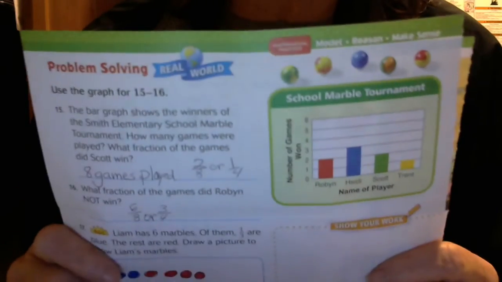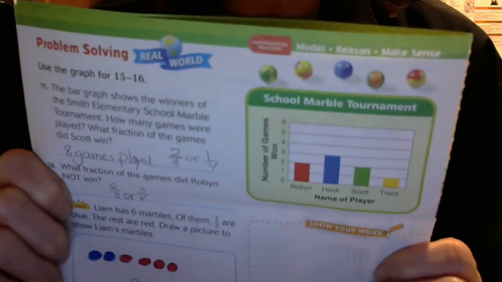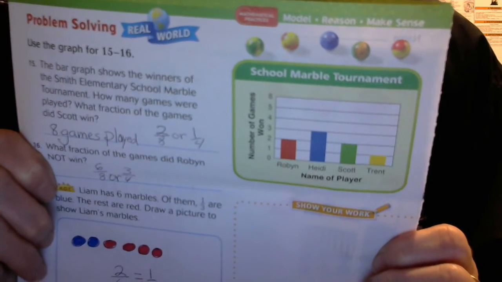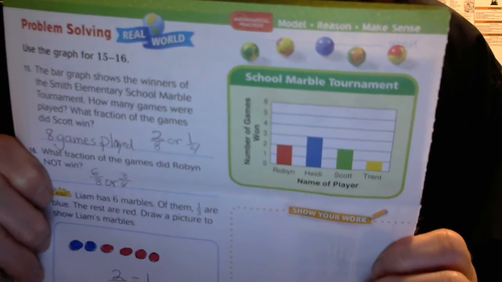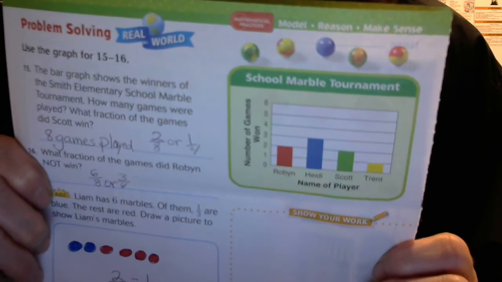Now, I'm going to have you do the rest of share and show on your own. But I would like to go over the story problems with you before I turn you loose on share and show and your PB page. The first one says problem solving. Use the graph, the bar graph. It shows the winners of the Smith Elementary School Marble Tournament. How many games were played and what fraction of the games did Scott win?